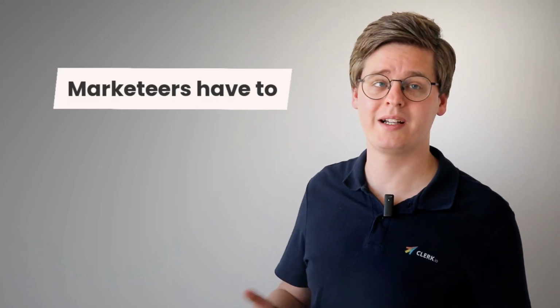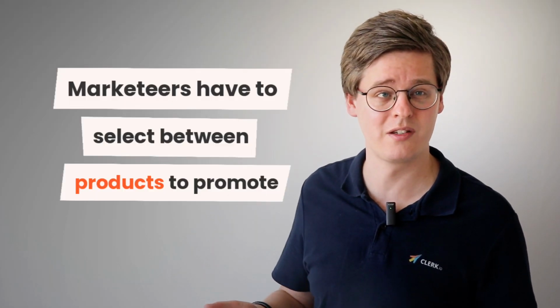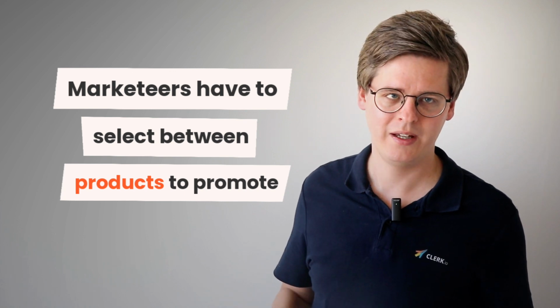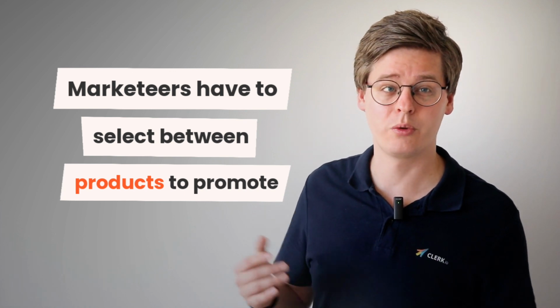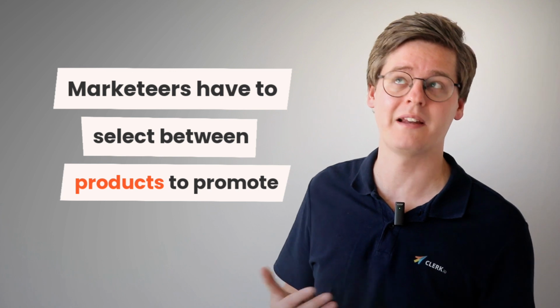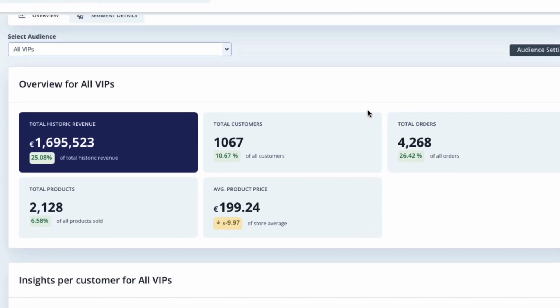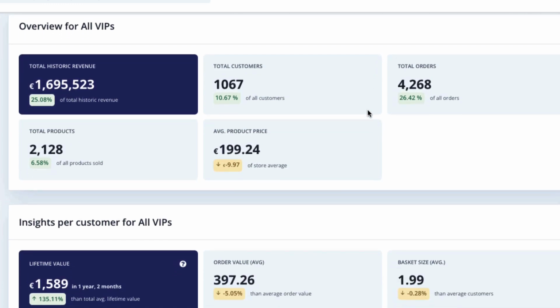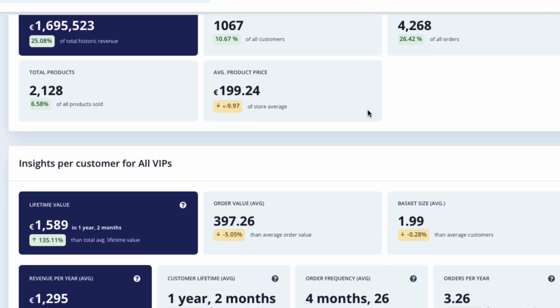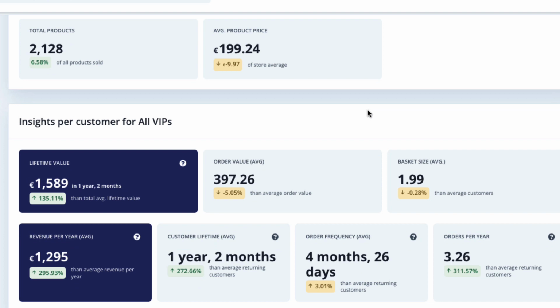It's not uncommon for marketeers to have to select between ranges of products to promote in their ads. And finding which ones to focus on requires a lot of time and effort in analyzing online purchases. With Clerk's customer analytics, you simply have to create a set of audiences you want to compare and then check the elaborate statistics provided for each to find the best ones. Finding the ideal one depends on the use case.